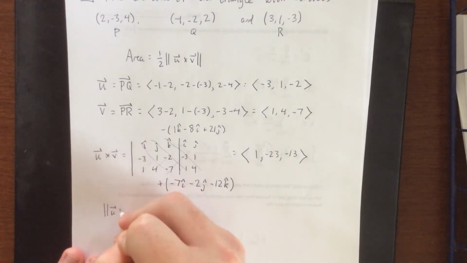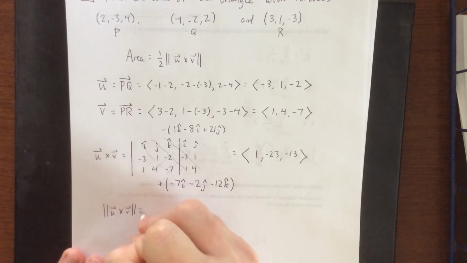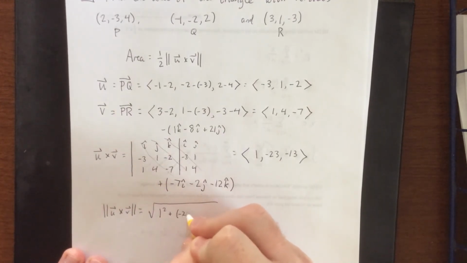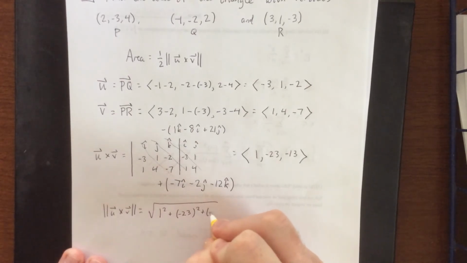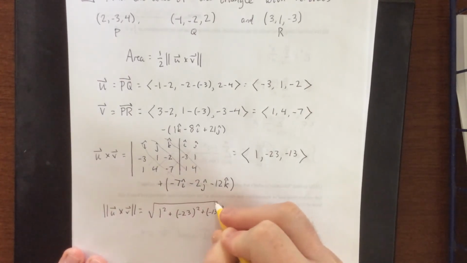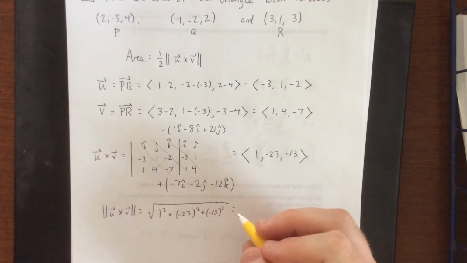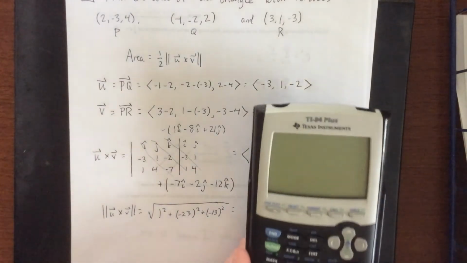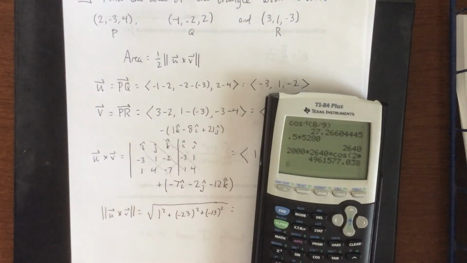The magnitude of this cross product is going to be equal to the square root of 1 squared plus -23 squared plus -13 squared. And as much as I feel like showing off today, I'm actually going to toss this into the calculator. I feel confident about the 1 squared, so we'll go ahead and leave that as is.